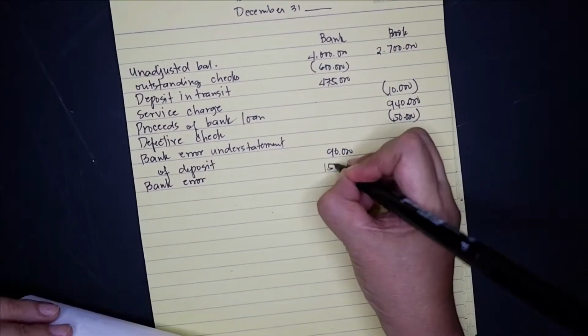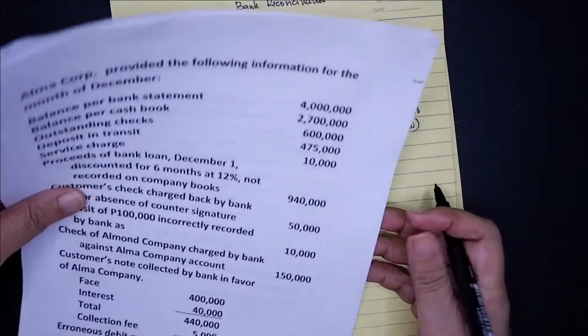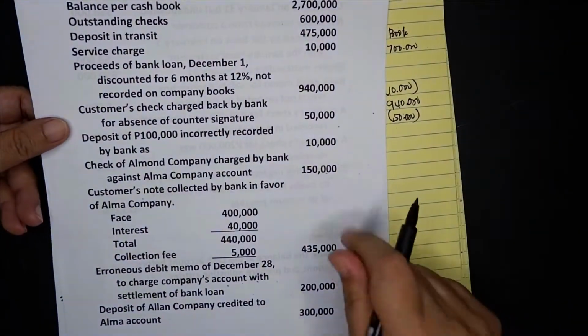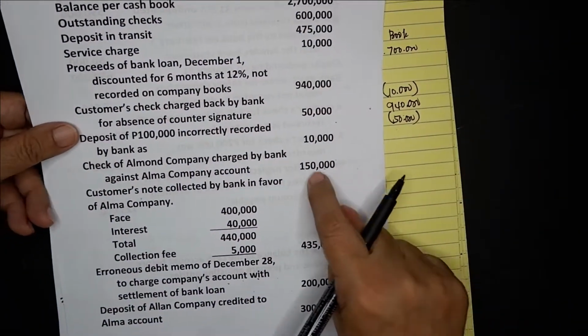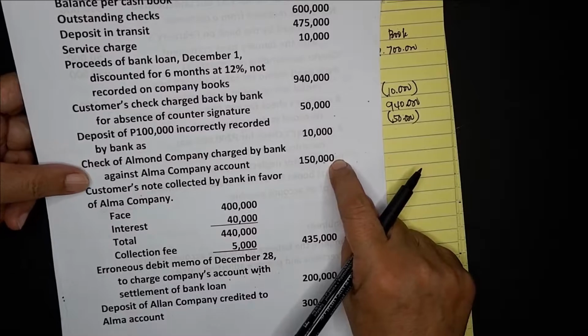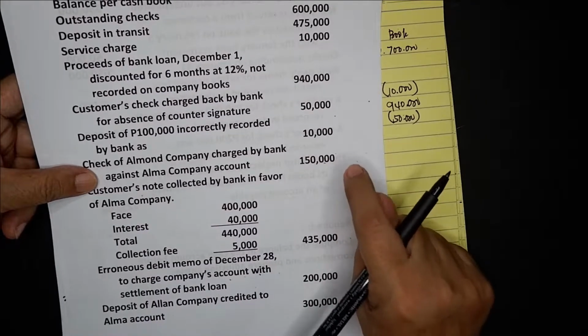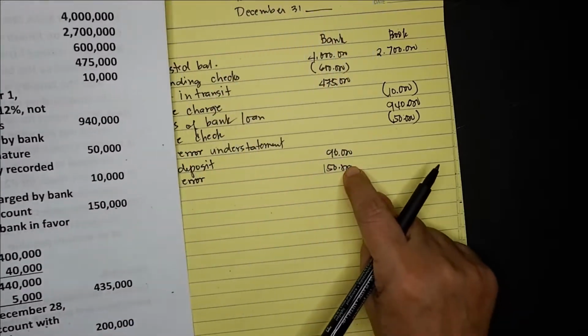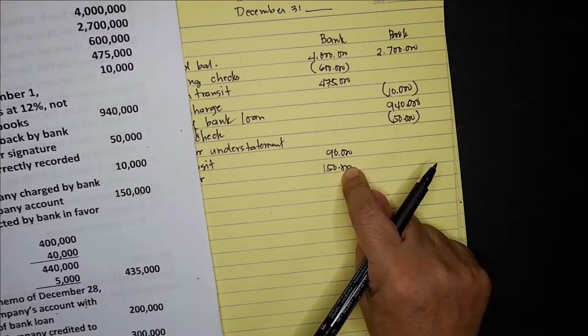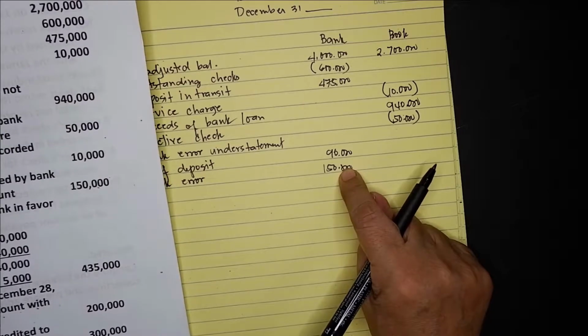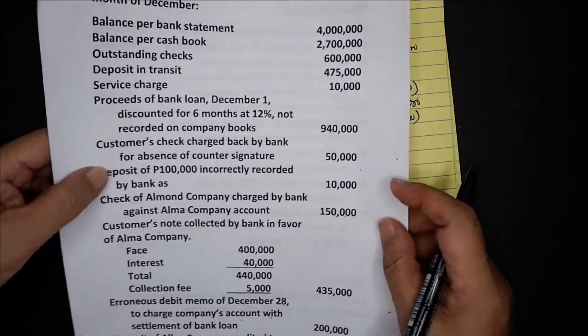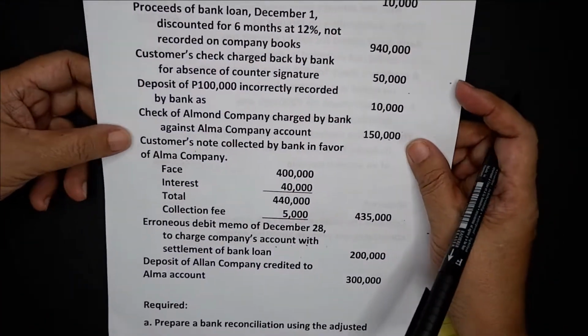150,000. What did the bank do in our cash with them? They deducted 150,000, which should not be in our account. So that is add back 150. They should not have deducted this 150 from our cash with them, because this 150 is not our check.